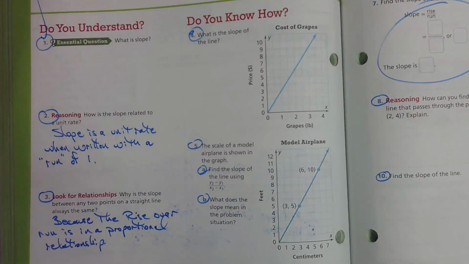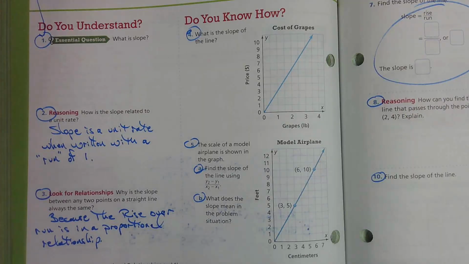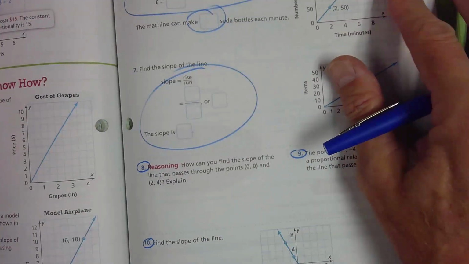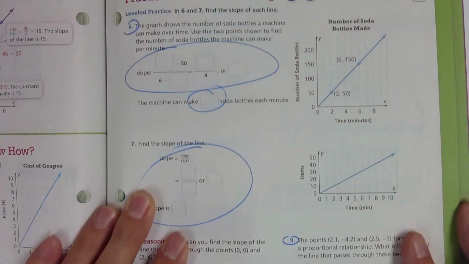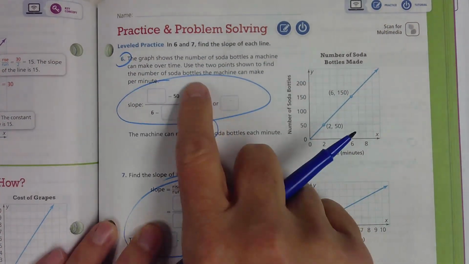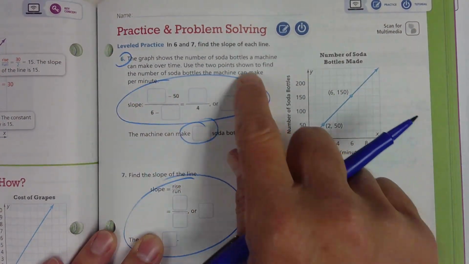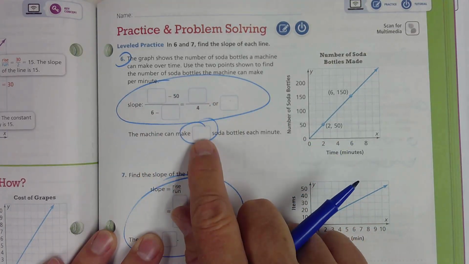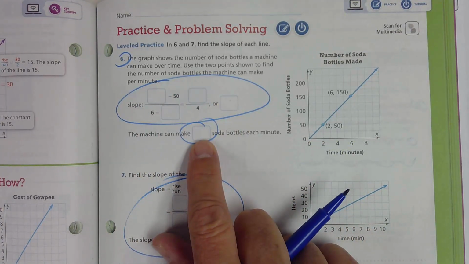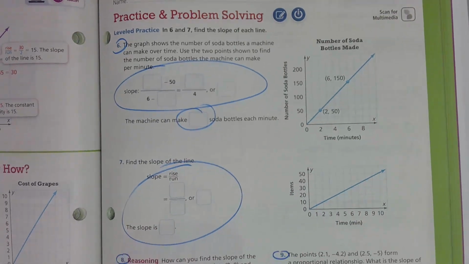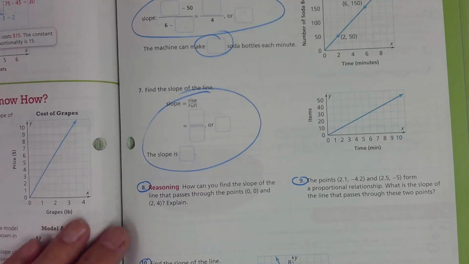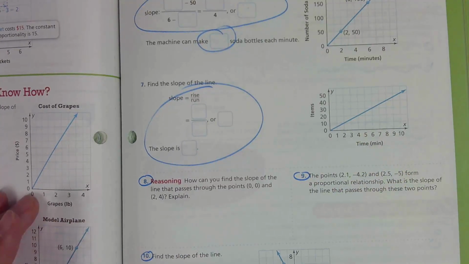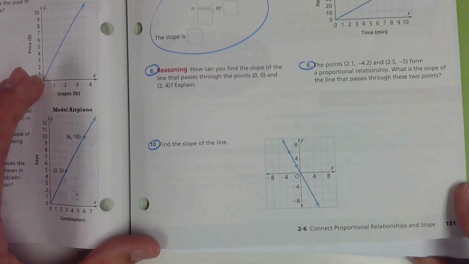circle 4, 5A and B. Next page, circle 6. So all of these are worth 1 point, those 4 boxes, and this box by itself is worth 1 point. Number 7, all of those boxes are worth 1 point. And then circle 8, 9, and 10.